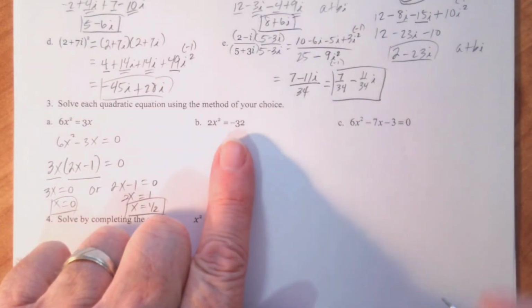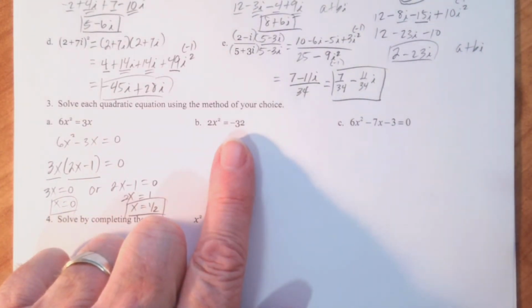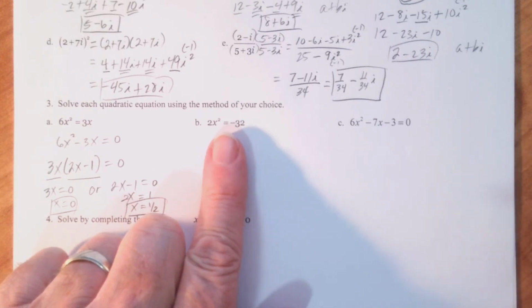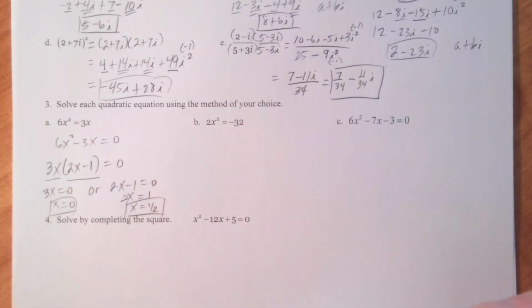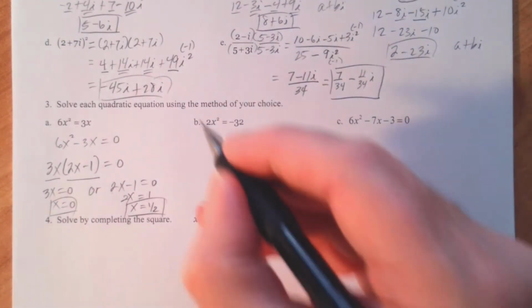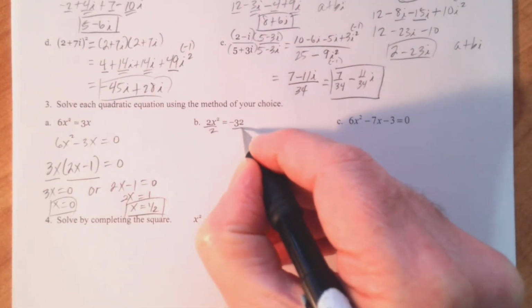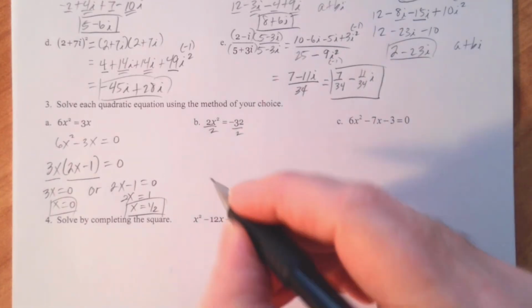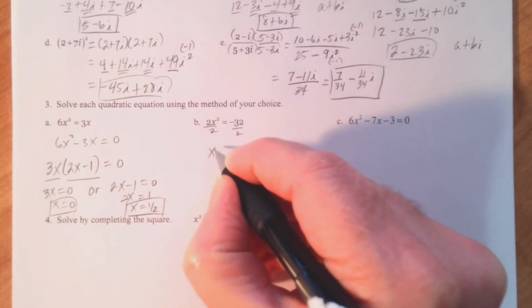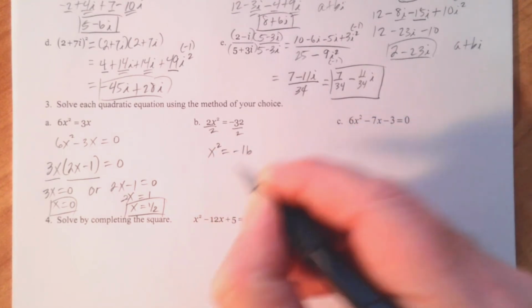Now when I look at this one, I could probably do it using factoring, but because I don't see an x term, this is a great problem for using the square root method. So let's divide by 2. And when we do the square root method, remember we want to get x squared by itself and on the other side a number, and then we'll take the square root of both sides. So we get x squared is equal to negative 16.